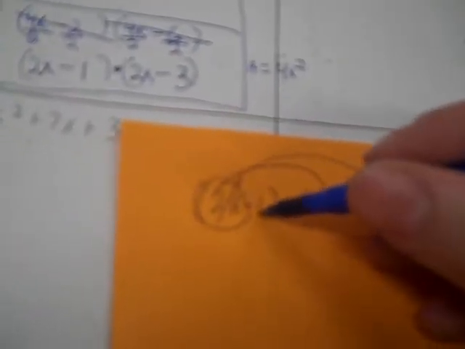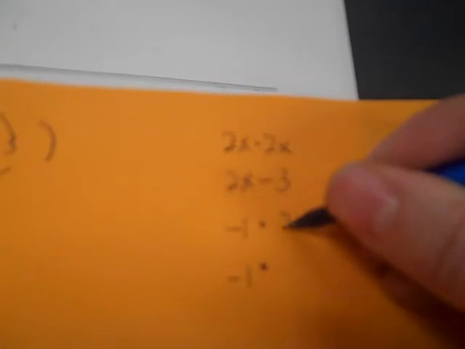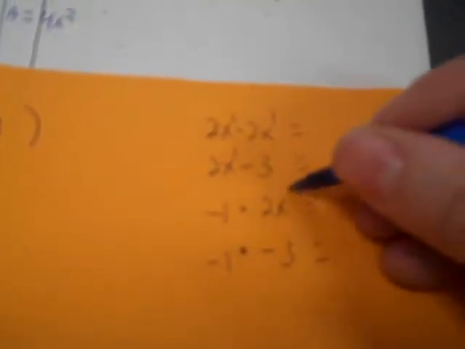Then I take -1 and times it by the same two things. So -1 times these same two things, 2x -3. So remember our rule for multiplying, we put 1, 1, 1, nothing, nothing, and 1.